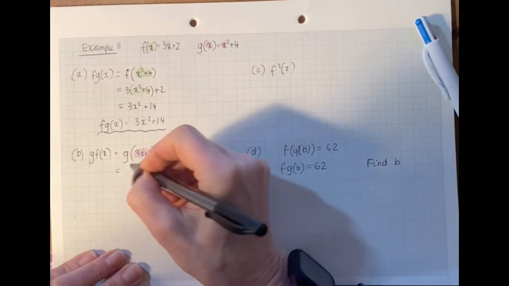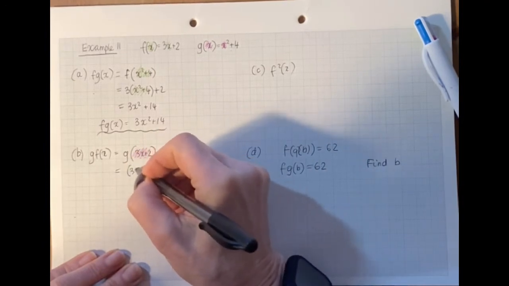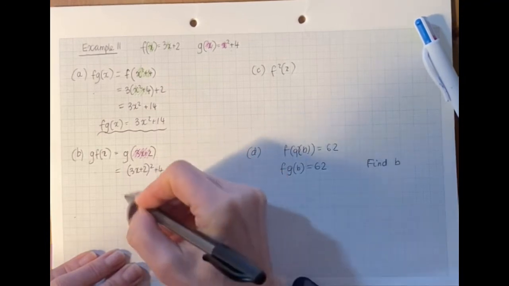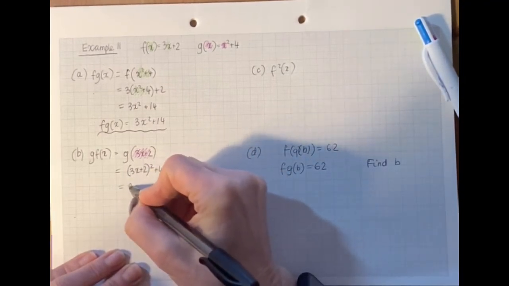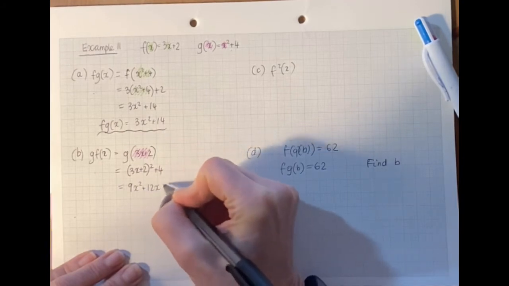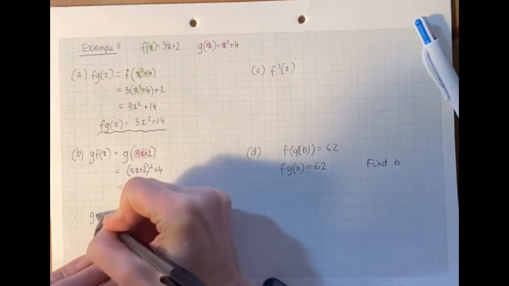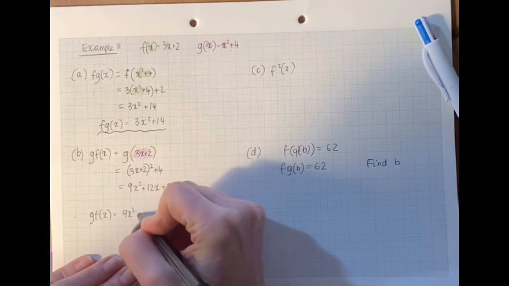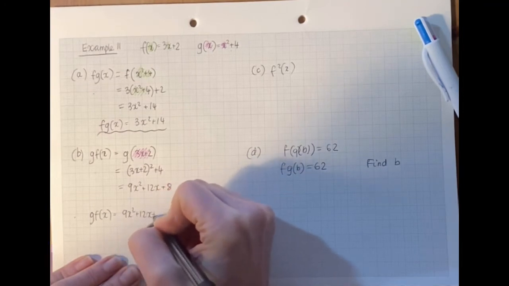So we need to take our input, which is 3x plus 2, square it and add 4. I guess you can expand it: 9x squared plus 12x plus 4, and 4 plus 8. So g of f of x is 9x squared plus 12x plus 8.